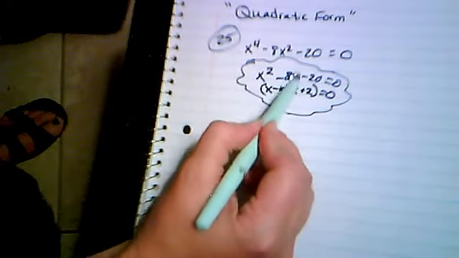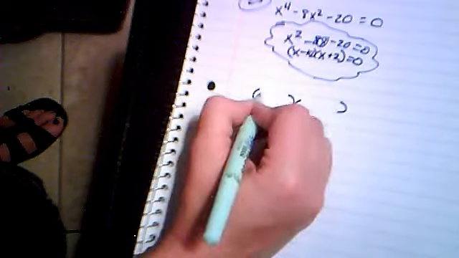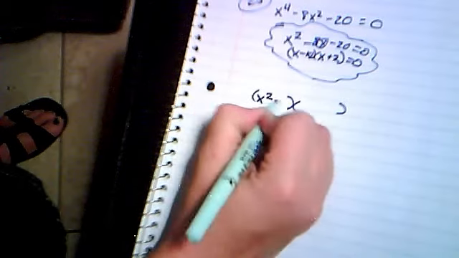Now, going back to this idea, notice how my thing in the middle, that's what goes in the first spot of my set of parentheses. Well, again, that's what's going to go in my first spot in my set of parentheses. When I factor this, instead of saying x, I'm going to say my middle thing, x squared. x squared minus 10 and x squared plus 2 equals 0.